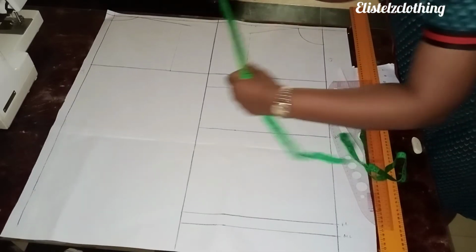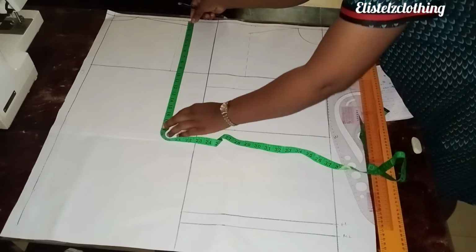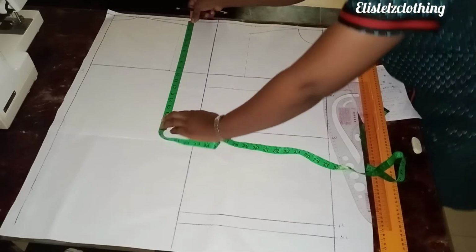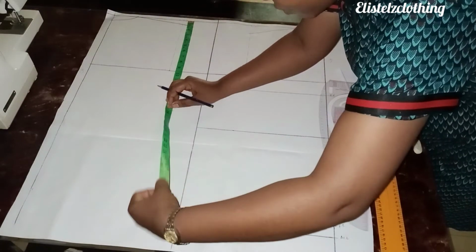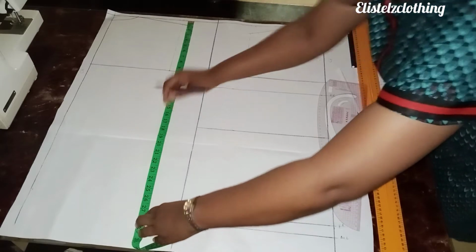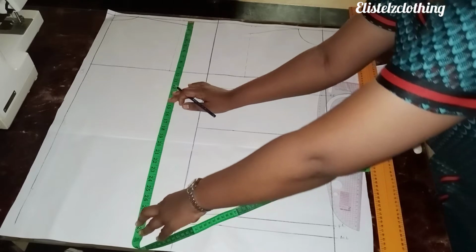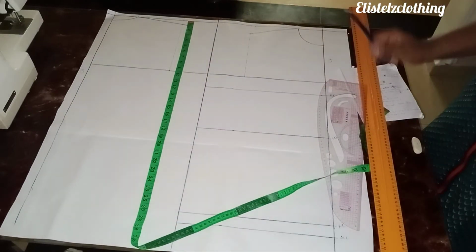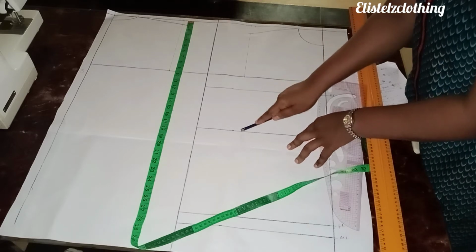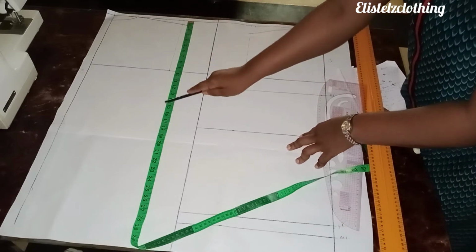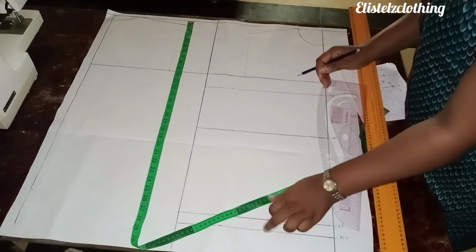For the back, the back length is 15.5. Now the full length for the back, remember the front, the full length is 27. Okay, now for the back, the full length, you're also going to subtract 2 inches from it. Now the half length for the front is 17.5, now the half length for the back is 15.5, so the difference is 2 inches. So you're also going to subtract the 2 inches from the full length.